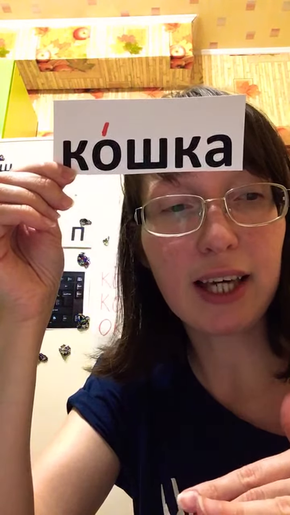But when we don't know if it's a male cat or a female cat, we can choose any word for that cat. We can say кот or we can say кошка. And then an owner of that cat can correct us and say, это не кот, it's not a male cat, это кошка, it's a female cat. Or, это не кошка, it's not a female cat, это кот, it's a male cat. Okay?